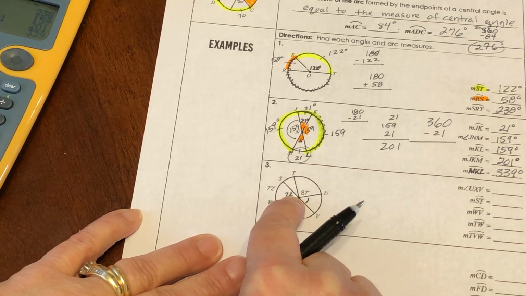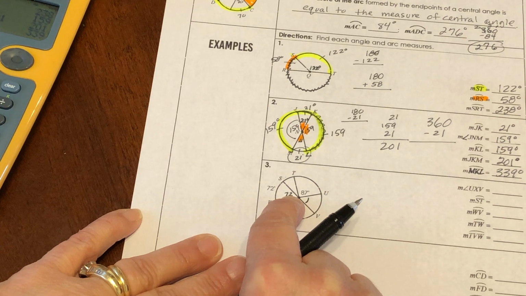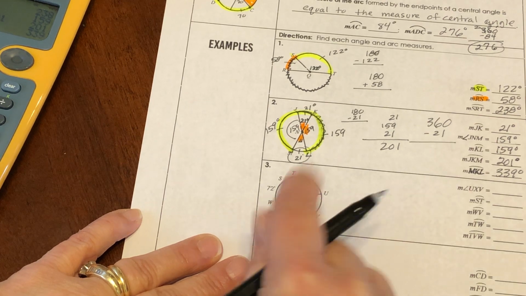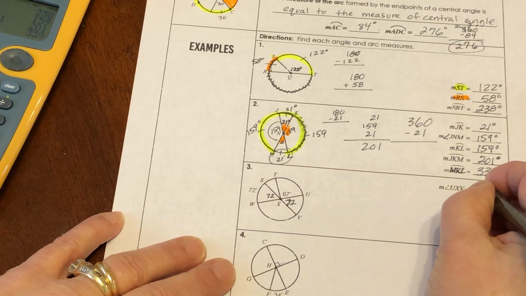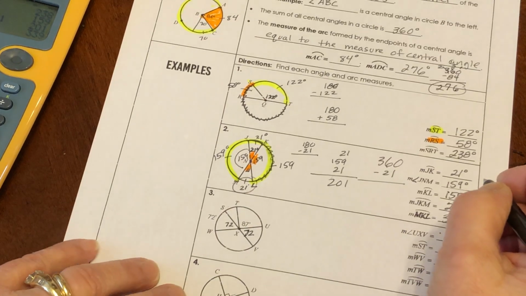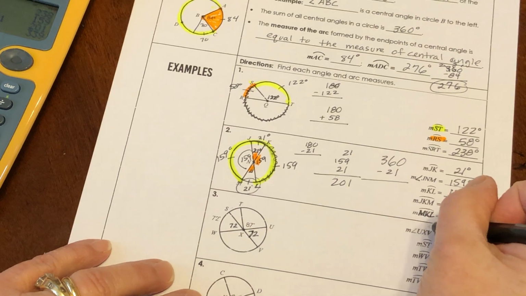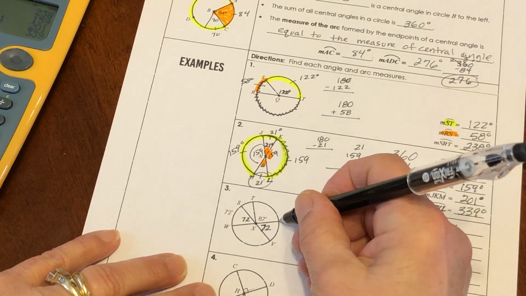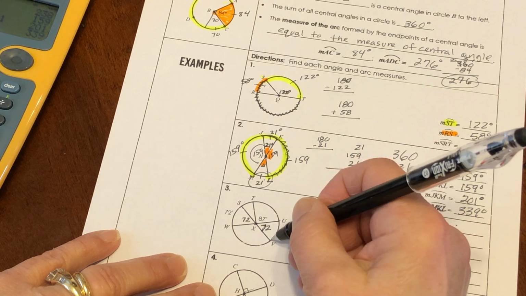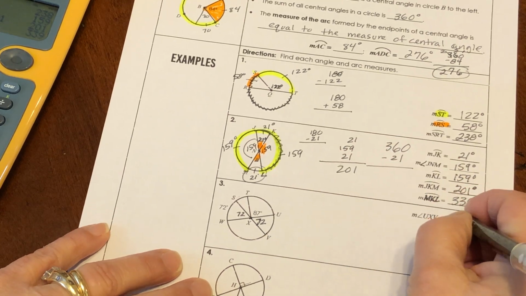Arc length 72, central angle 72, zip across vertical angles, so this has to be 72. Hold on a second. That's not what they're asking for. UXV, UXV. Oh, yep, it is. 72 degrees.